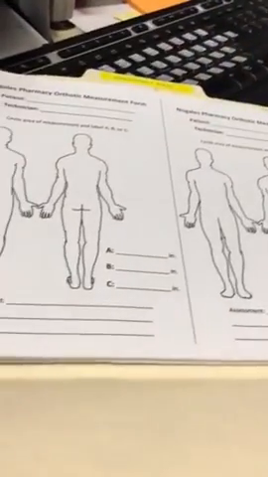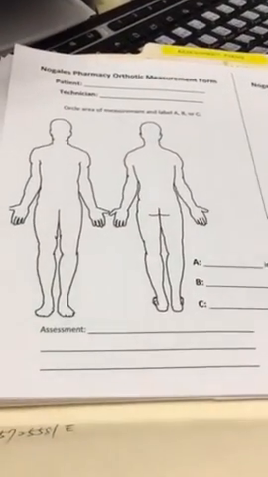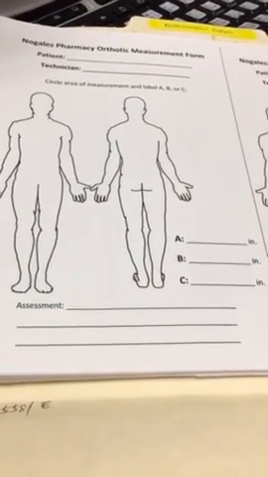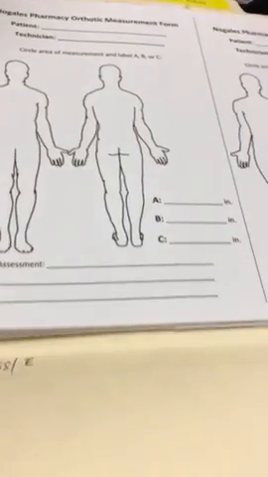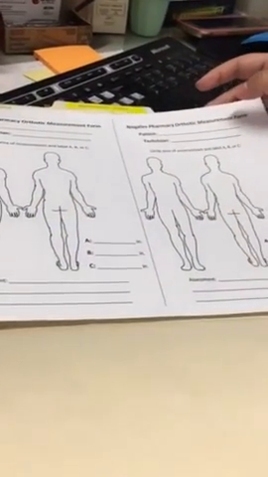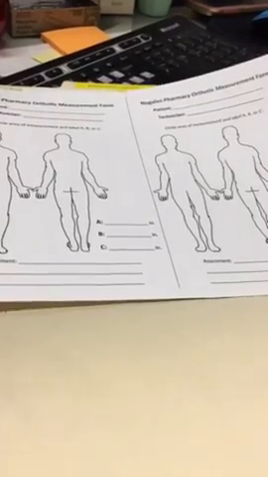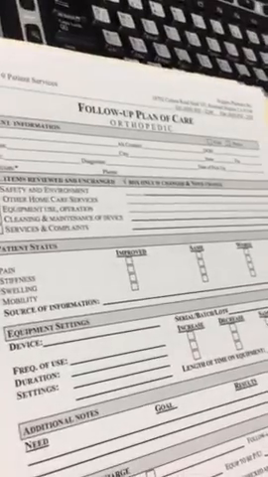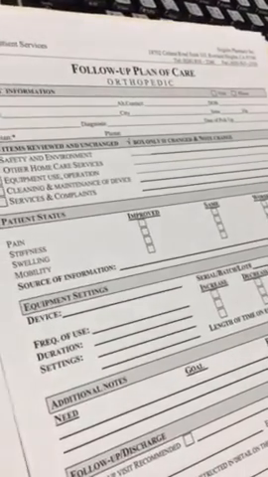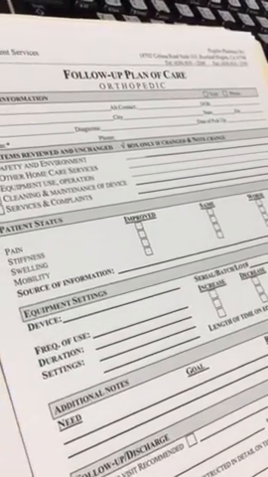Compliance, I need to make some forms. One of them was the orthotic measurement form, for back braces, knee braces, you name it. We draw it, just write it. I usually just make up the numbers, not a big deal. Same for when they get any type of brace: you need to size them and then fill out this follow-up plan of care. I honestly don't know if all these are necessary for all patients, but that's what I've been doing.